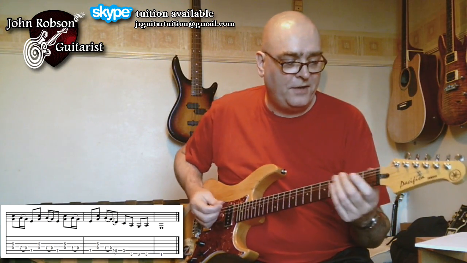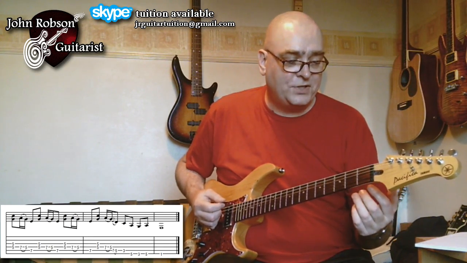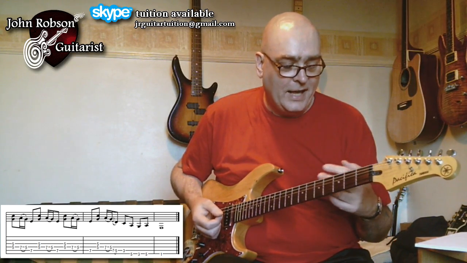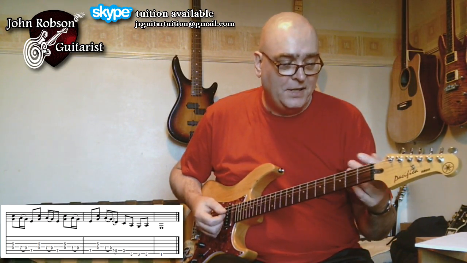The other thing that makes this a great ending lick is you'll notice that the note that he finishes on is the lowest note in the solo. It's a very, very strong chord note. It's the F note, which is the root note of the F chord that the solo concludes on. You don't get much stronger resolution note than the actual root. And as I say, it's the lowest note in the solo.